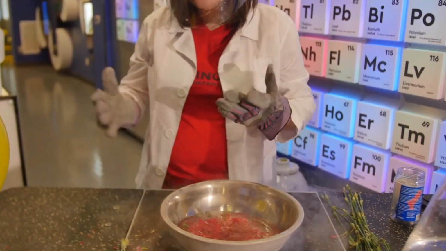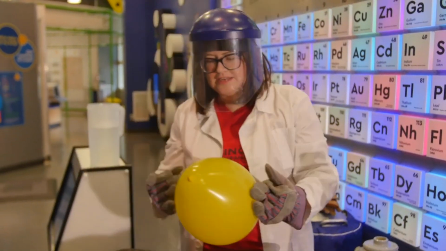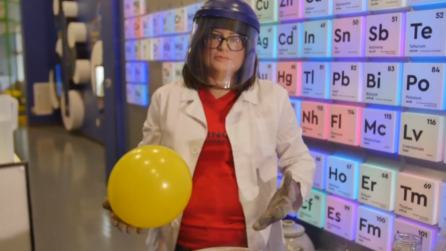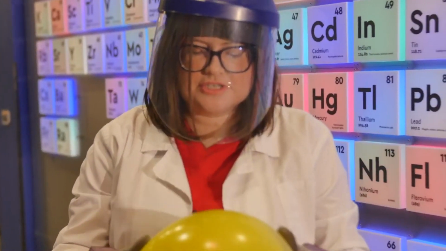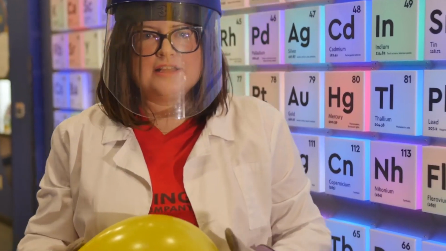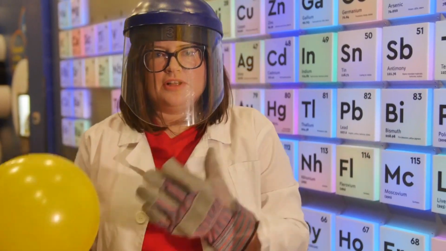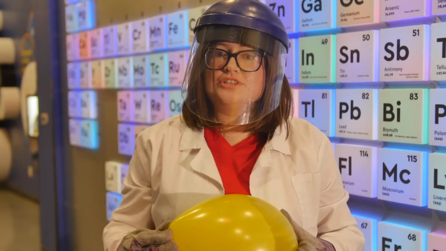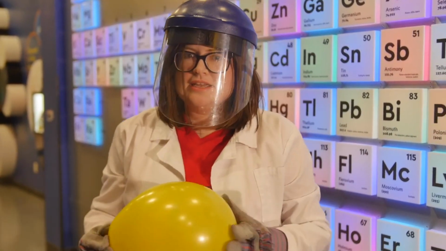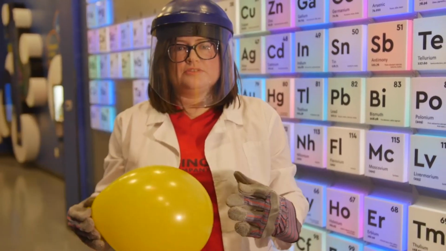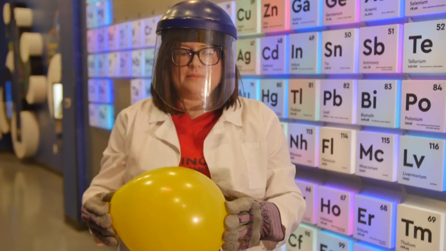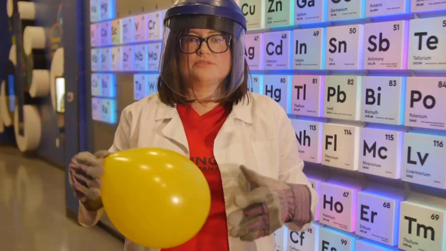Okay. Another cool thing that we can do is we can look at how temperature affects the volume of a gas. So in this demonstration, we're going to explore Charles's law. Charles's law in chemistry describes the relationship between the volume of a gas and temperature. And that relationship is a proportional one. In other words, as temperature goes down, the volume of a gas will decrease, so it'll condense. And as temperature rises, the volume of the gas will expand.